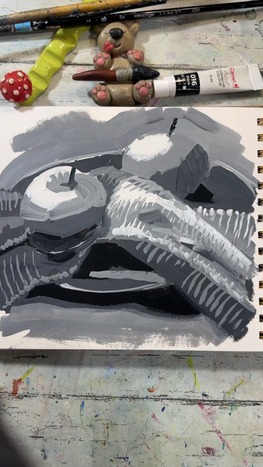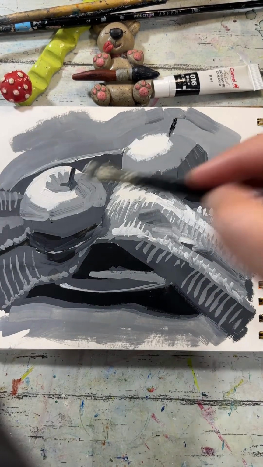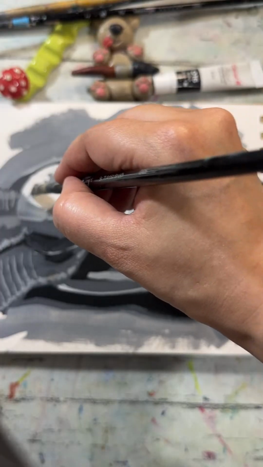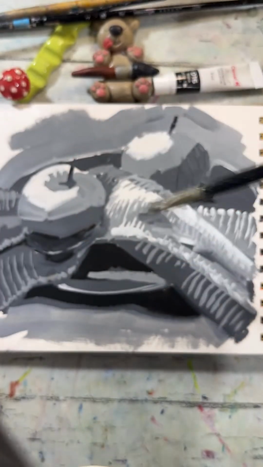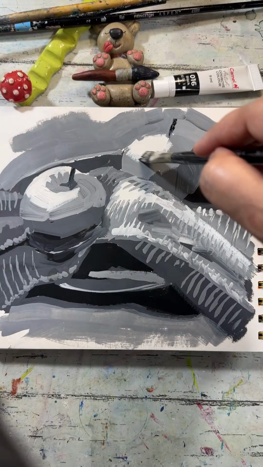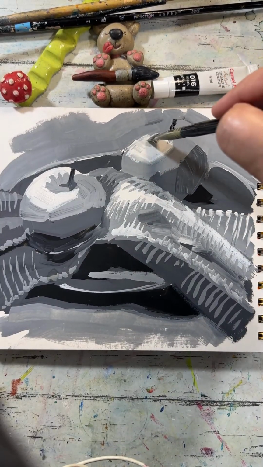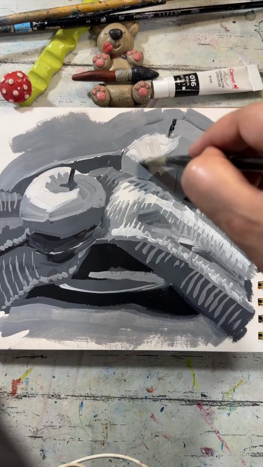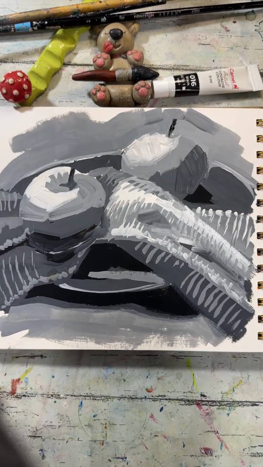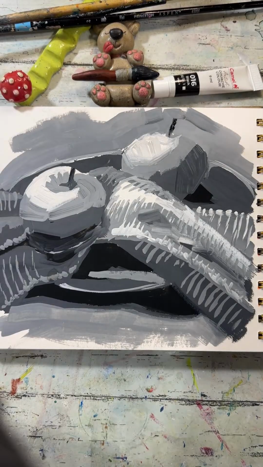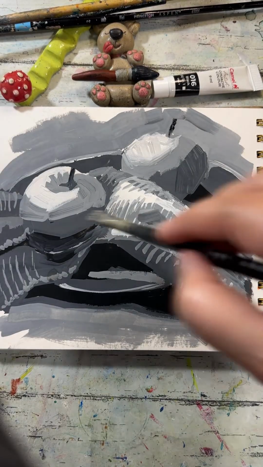No, you don't have to. I do value studies just for my practice so that I have an idea of how my colors are going to be. If I want a lot of drama, I don't want to go into realism, then I usually do a value study. Now you can go ahead and make these blending.